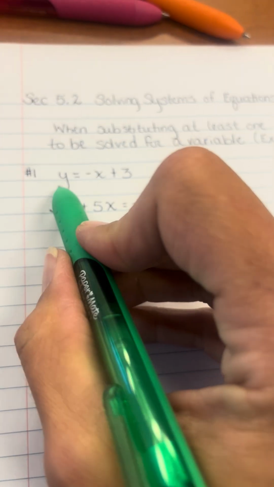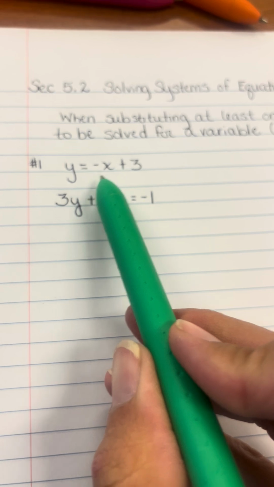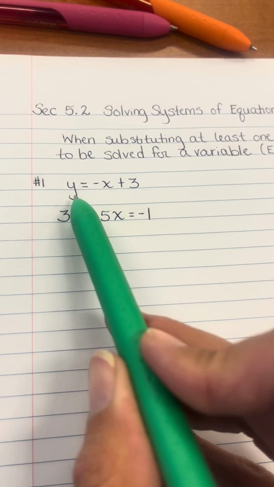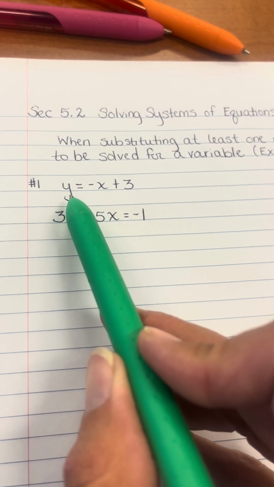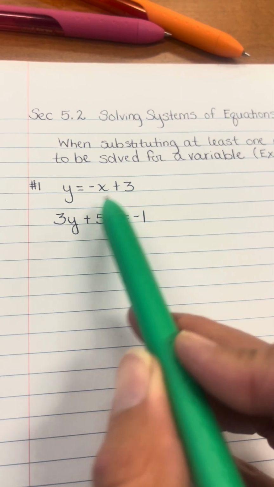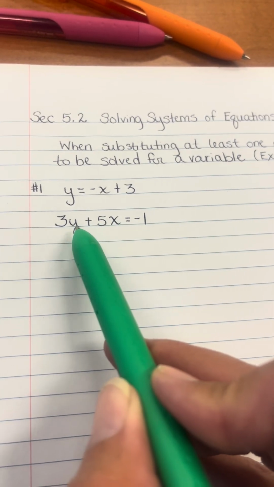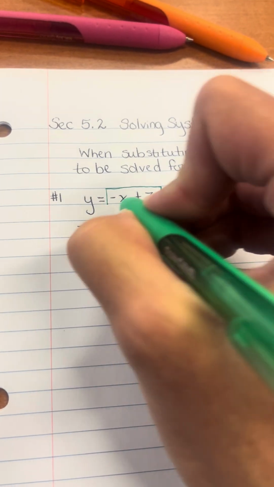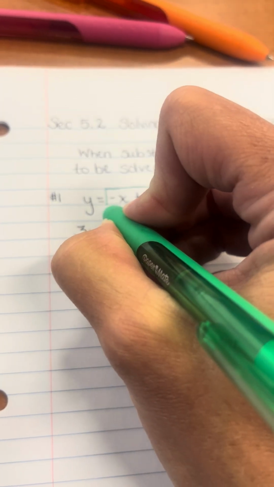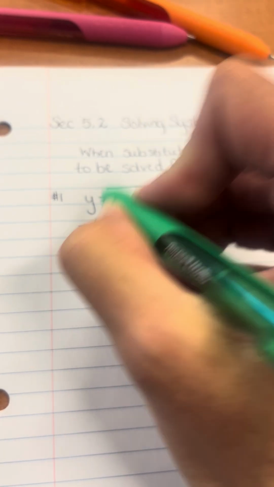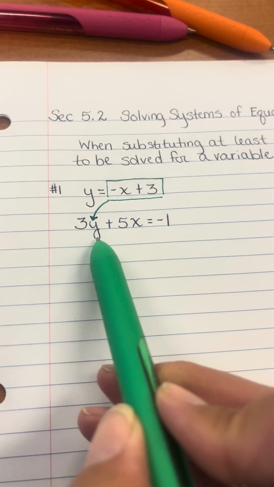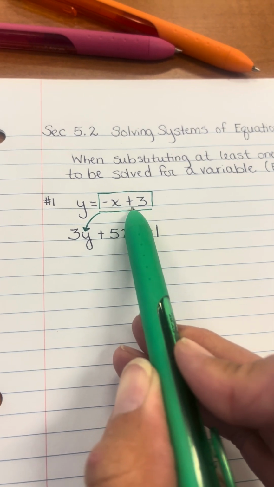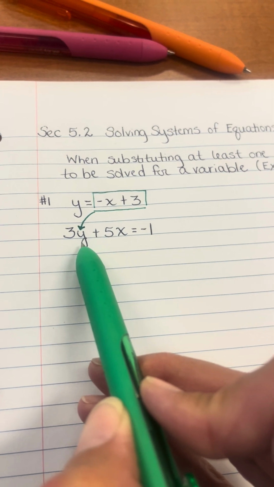So I know from my first equation that y equals negative x plus 3. This is what y is equal to. So that means wherever I see a y, I can replace it with negative x plus 3. Well, right here in my second equation, I see a y. So I am going to take negative x plus 3, because that's what y equals, and I'm going to replace y in the second equation with negative x plus 3. Or I'm going to substitute negative x plus 3 in place of y.